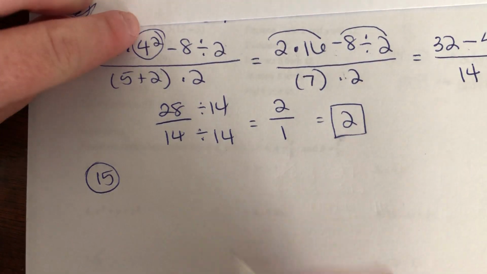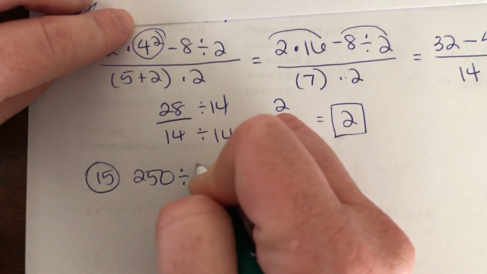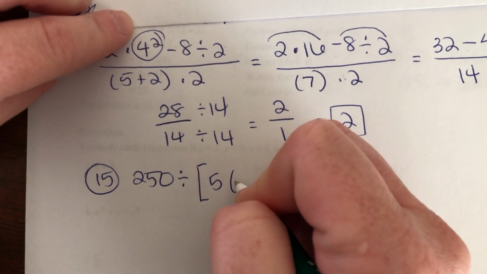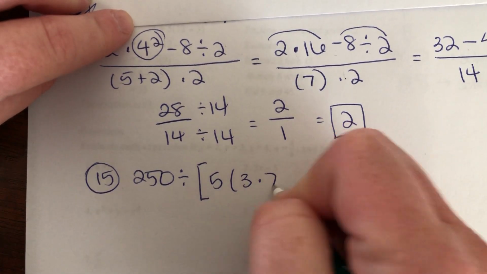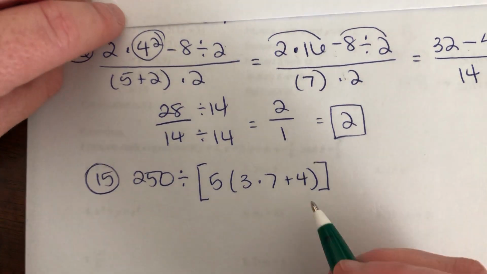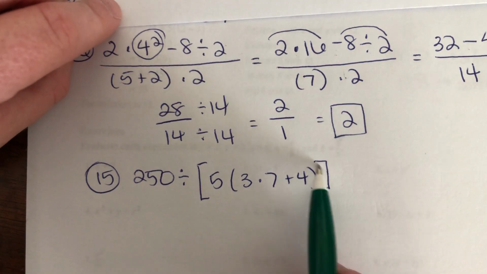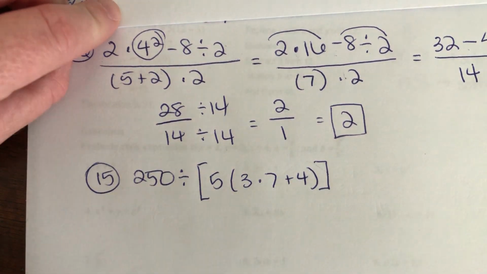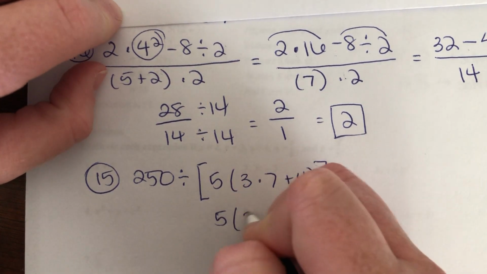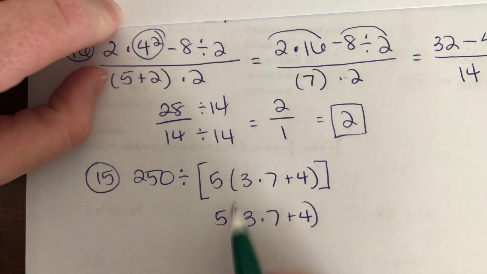All right, 15 says 250 divided by brackets, which are just like parentheses. 5 parentheses, 3 times 7 plus 4. Parentheses, brackets. Brackets are just a set of parentheses outside another set of parentheses. That's it. So first thing I want to do is look inside the brackets. And I'm just going to look at everything in here. So within that, I have another set of parentheses.